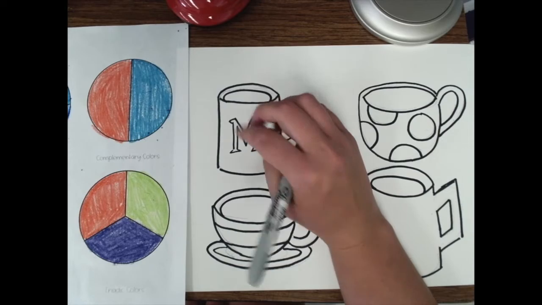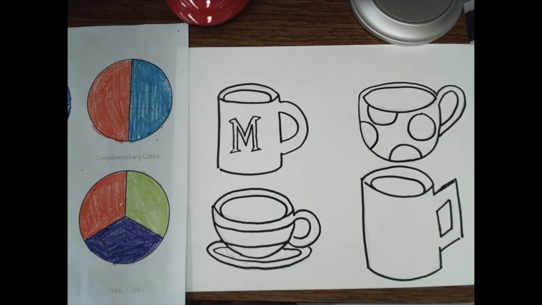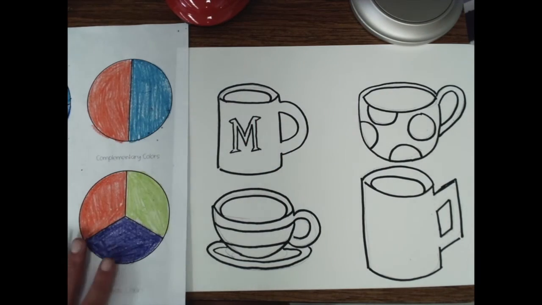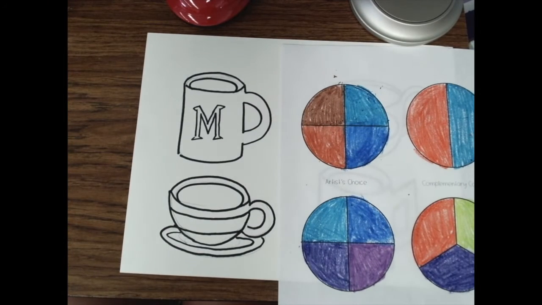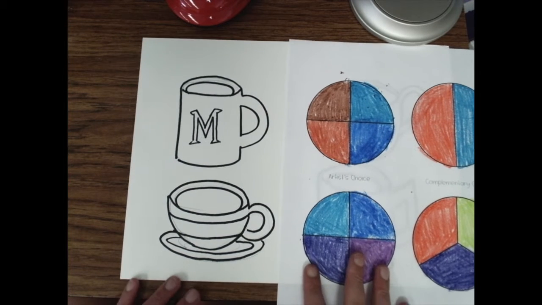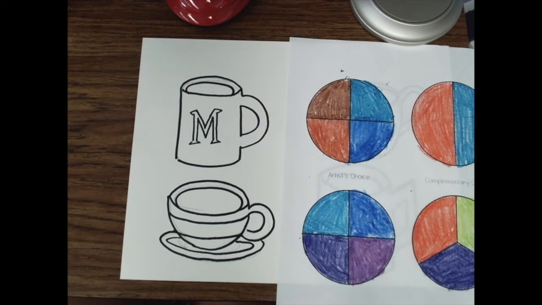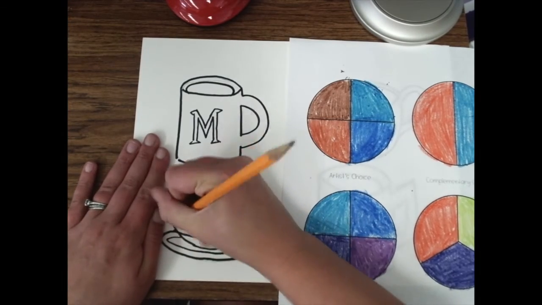So I'm going to do a mix of watercolor and crayon for this. All right, I'm going to get started, and I think I'm going to start off with my analogous colors. And just to show you how that's going to work, I'm going to make sure that you guys see how that can work with watercolors.